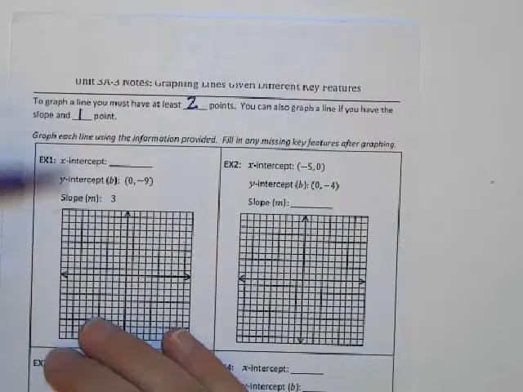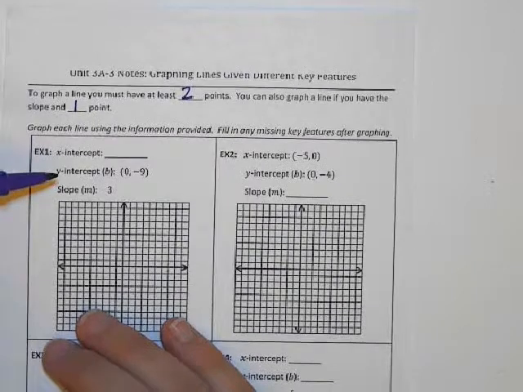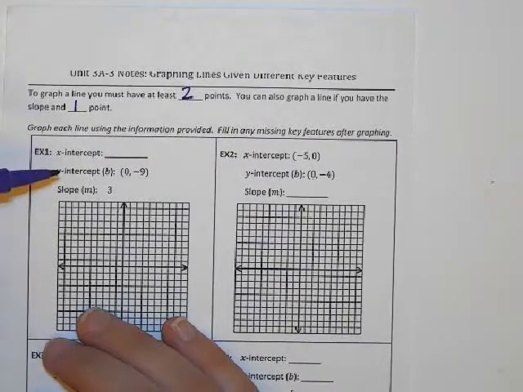So here's my key features. Okay? I don't know the x-intercept. There's a blank right there. So after I graph, I'll be able to know the x-intercept. Okay? I do know my y-intercept and I do know my slope. So because I have a point, the y-intercept is a point, and slope, I'm able to graph.